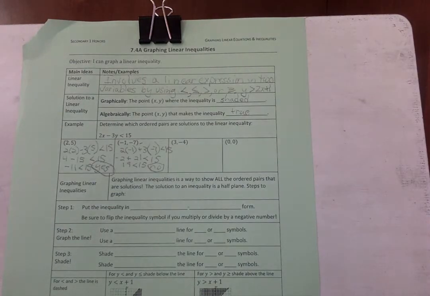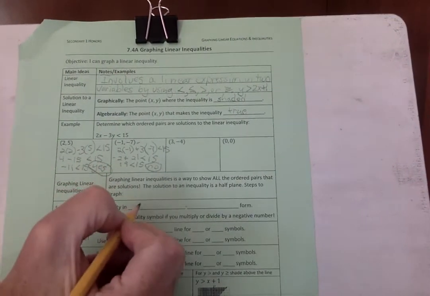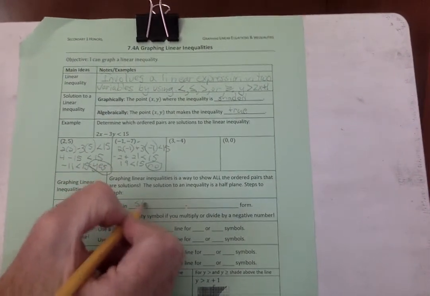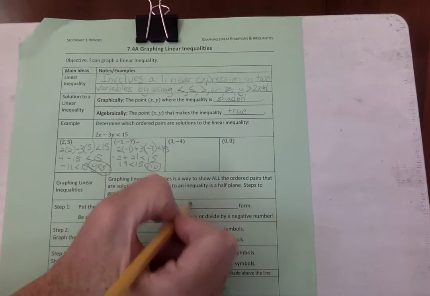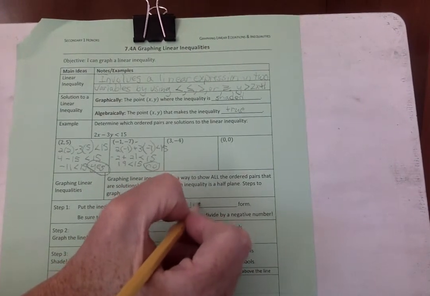Okay, so next we're going to talk about graphing linear inequalities. It's a way to show all the ordered pairs that are solutions. The solution to an inequality is a half plane. And here are the steps to graph. Put the inequality in slope-intercept form. So that's going to be slope-intercept form. Do you remember what that was?